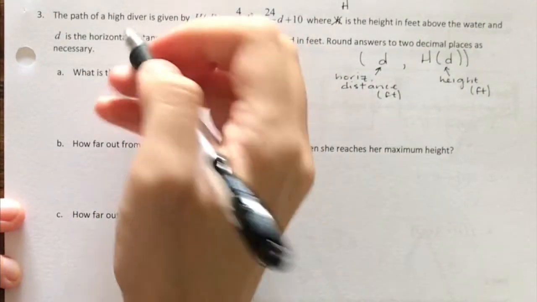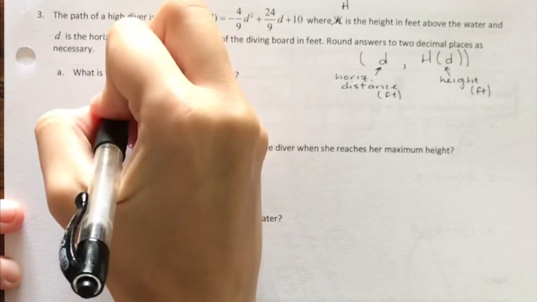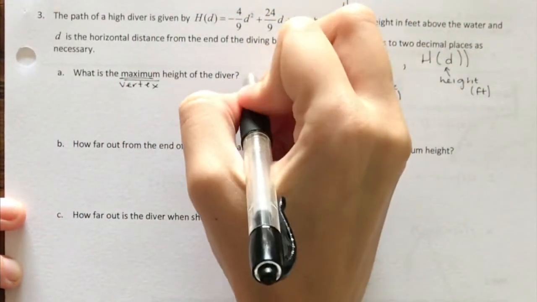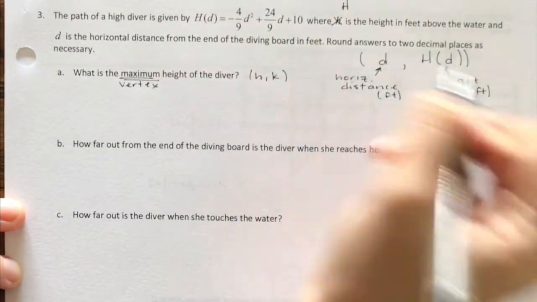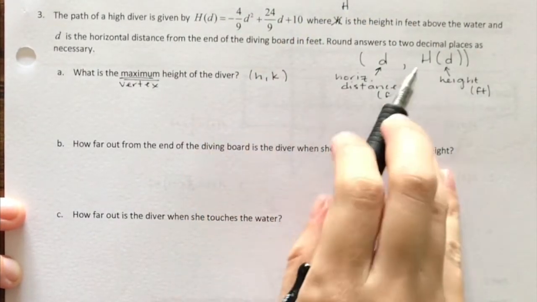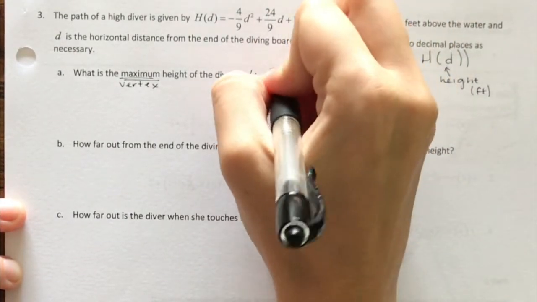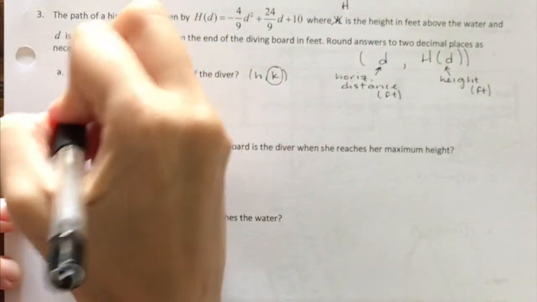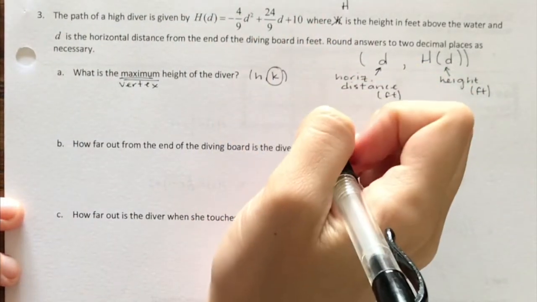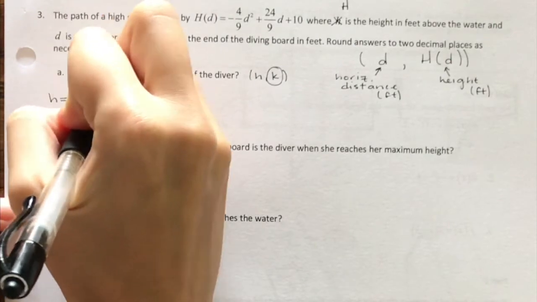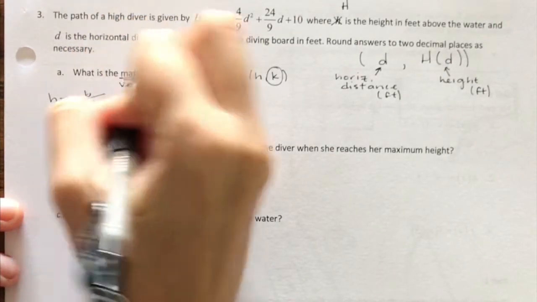Okay, maximum height of the diver. Again, maximum, we want to think vertex. So (h, k). The height is the output value, so we're looking for k here. So we need to start out by finding h. So handy dandy formula, negative b over 2a.